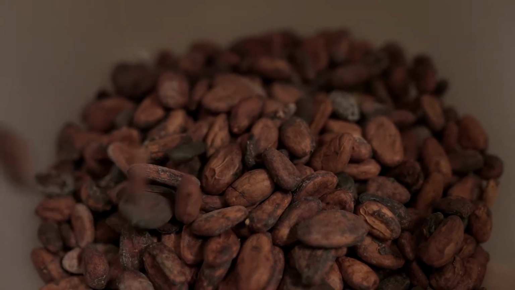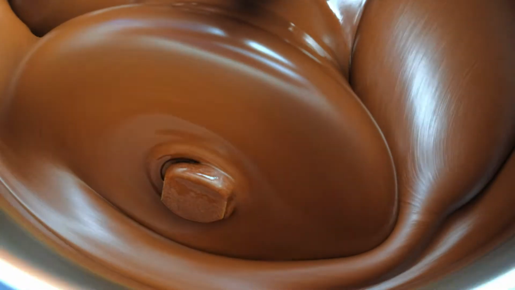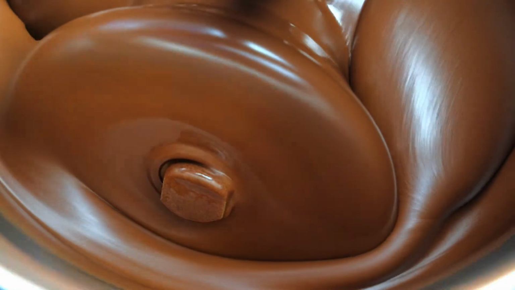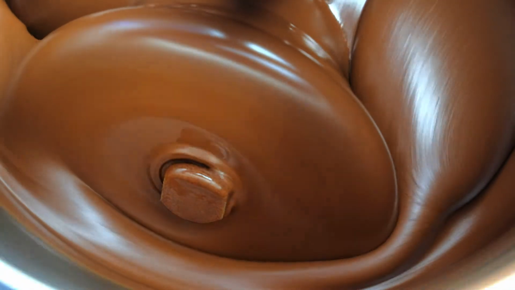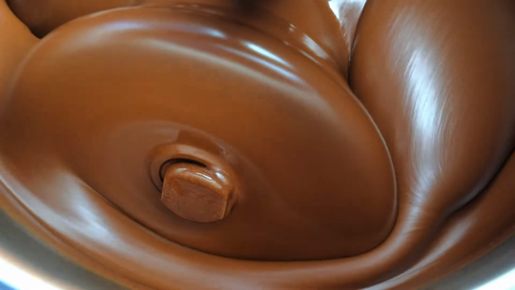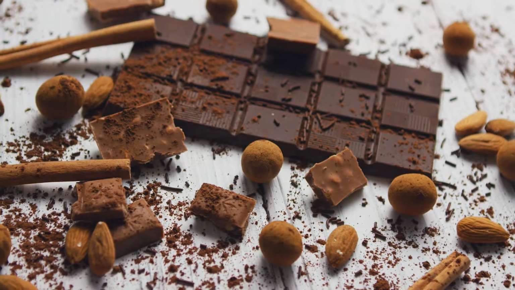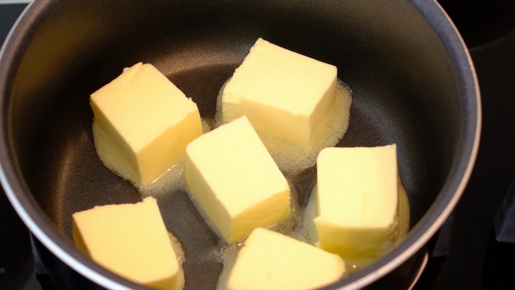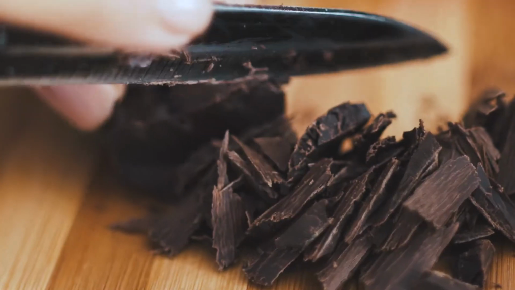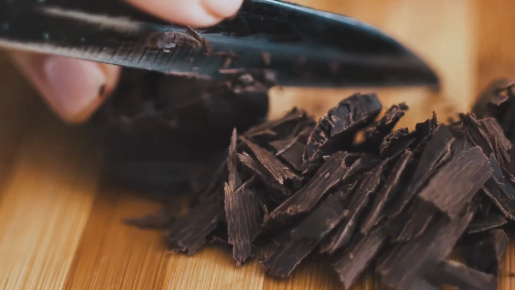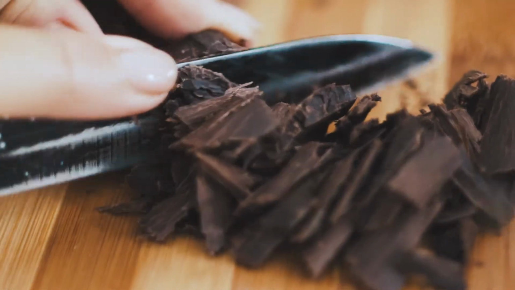Next, the cacao beans are ground into a thick paste called chocolate liquor. This liquor can be separated into cocoa solids and cocoa butter. The cocoa solids are used to make chocolate, and the cocoa butter is used in a variety of food products such as cosmetics and other confectionery. It's like the yin and yang of chocolate. The cocoa solids bring the chocolatey flavor, while the cocoa butter gives it that smooth and creamy texture.